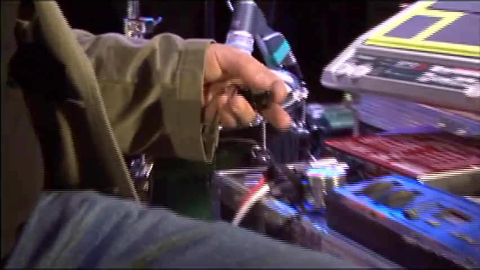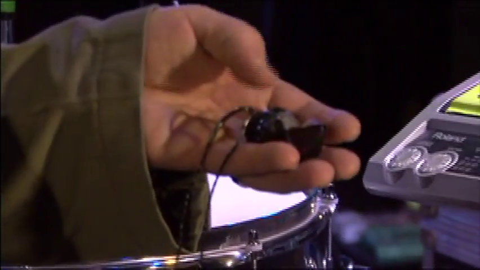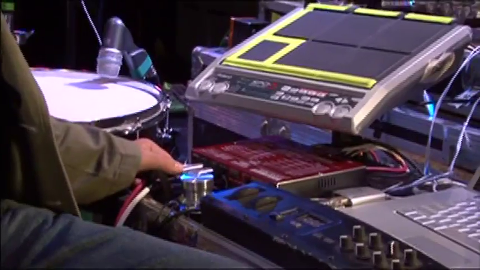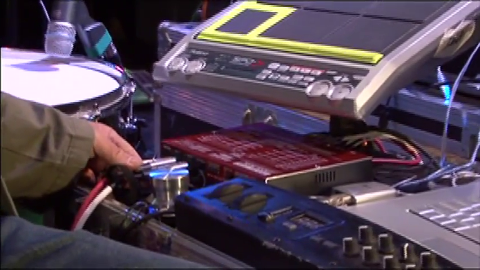One of the more crucial aspects of all this is monitoring. I need to be able to hear what's going on at all times. I use in-ears that are basically like headphones, but they're buried deep in your ear and you can hear really well everything that's going on. I monitor all that through a Roland Edirol FA-101 interface.